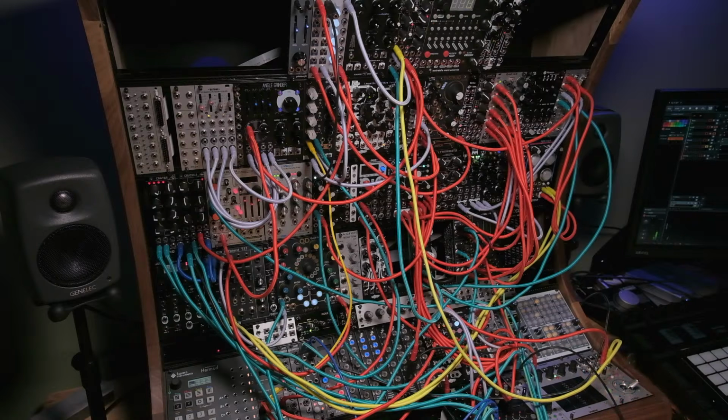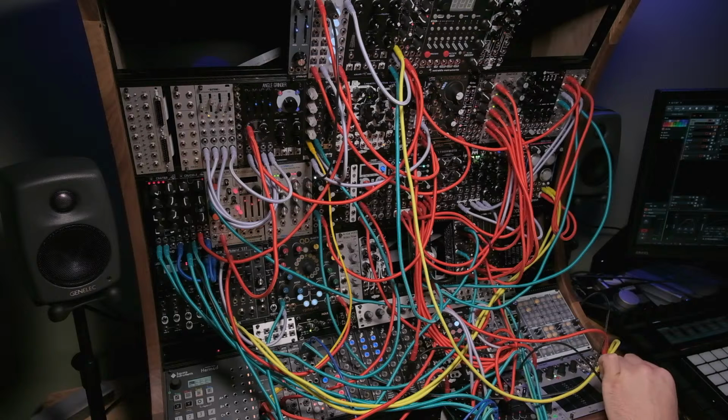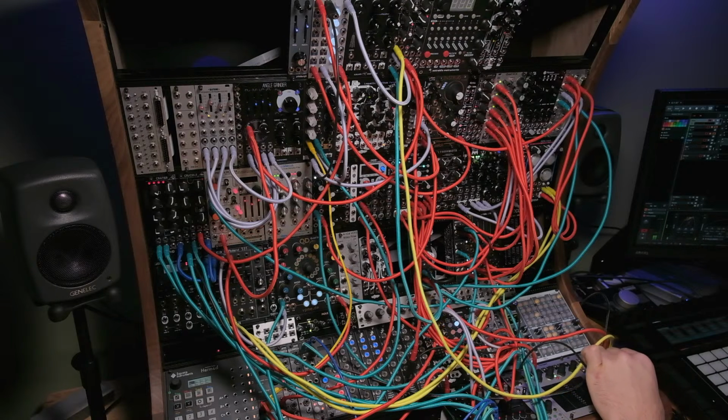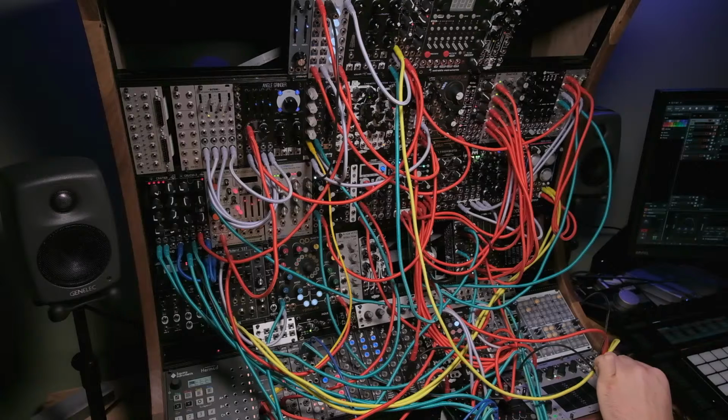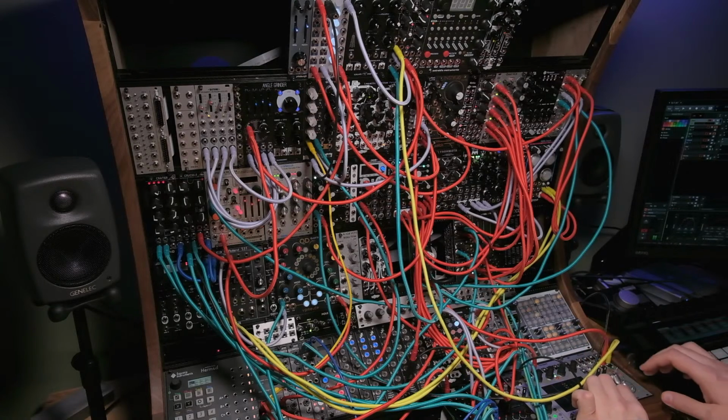What's it sound like in the mix? Let's find out. Yes, I do have a sample and hold in the case. A couple of them, actually. So I have the Div Kid random step, and I also have the Kinks module, which has a sample and hold in it. This is fun, actually. I kind of like this. Let's record this.